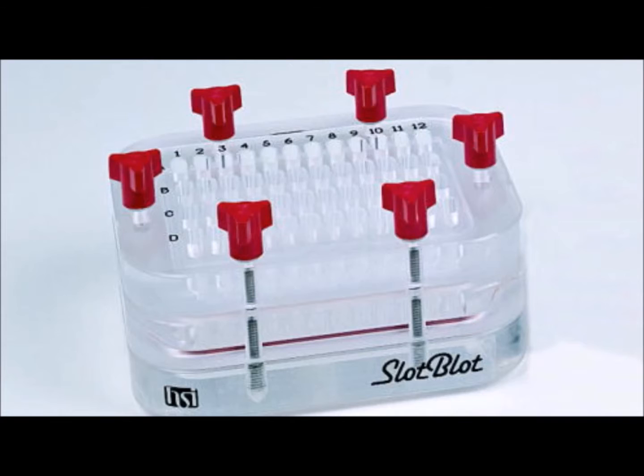Slot blot. This method is based on the specific hybridization of a 40 base pair probe that binds to the human alpha satellite locus. Using this technique, DNA is quantified by visual comparison of sample band intensities with band intensity of standards, produced from known amounts of DNA.